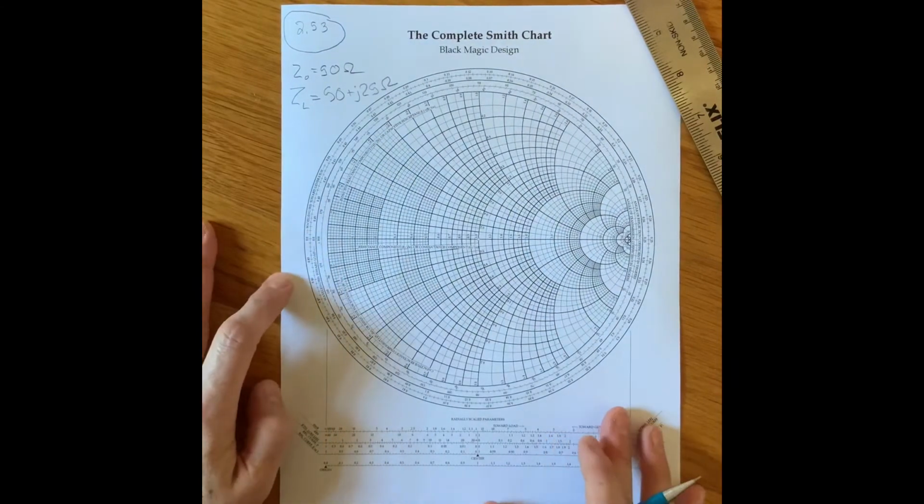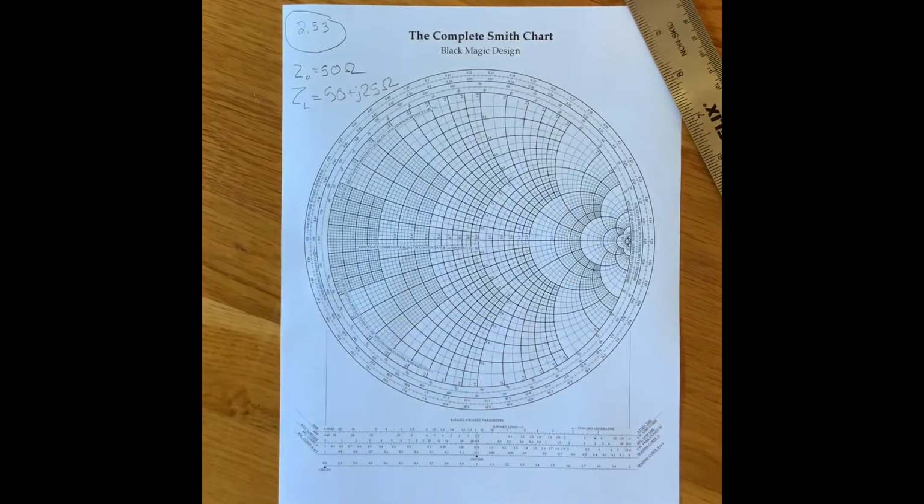And we're asked to use the Smith chart to find a lot of things, including the reflection coefficient, the standing wave ratio, the input impedance and admittance at 0.35 wavelengths from the load, the shortest line length for which the input impedance is purely resistive, and the position of the first voltage maximum from the load. So let's walk through all of those things one at a time.